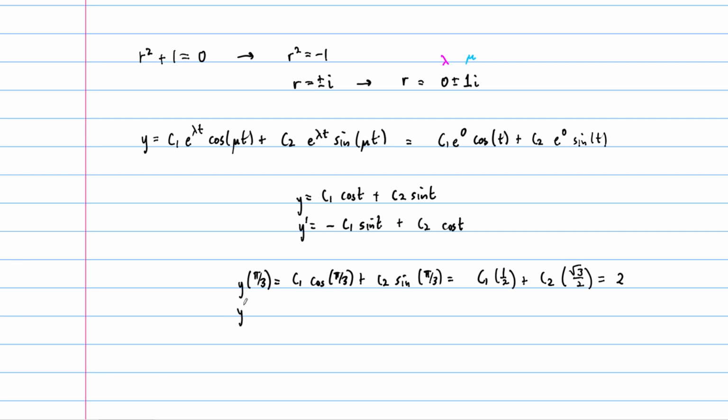All right, we do the same thing for the derivative. y prime at pi over 3. This one's going to be minus c1 sine at pi over 3. I'm just writing out all the details for this one. Plus c2 cosine pi over 3. And so this one's going to be c1 times minus root 3 over 2 plus c2 times a half. And that's supposed to equal negative 4, right?